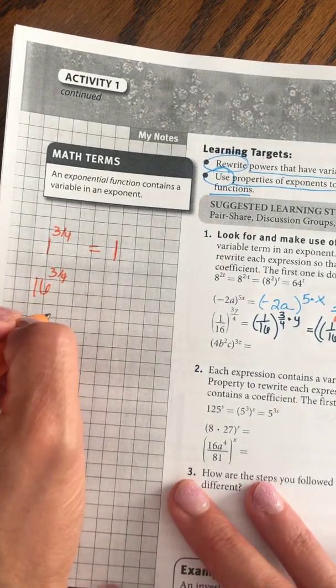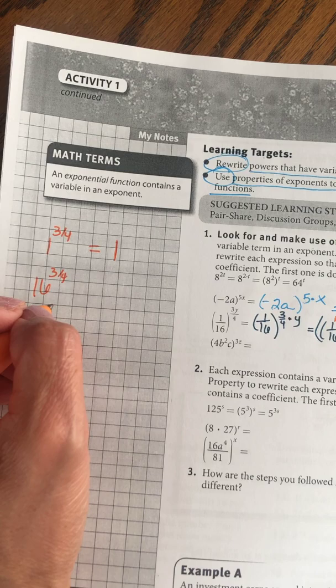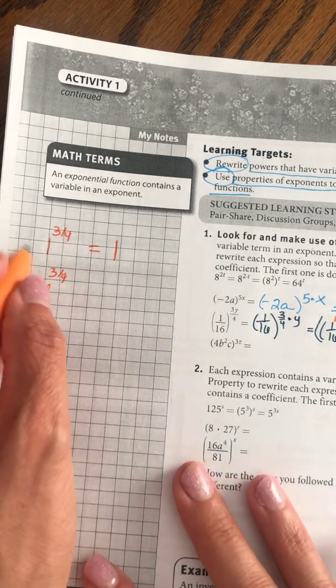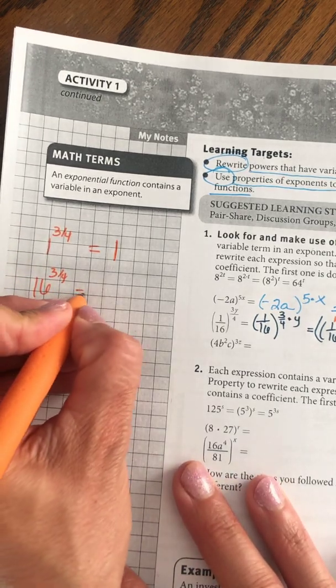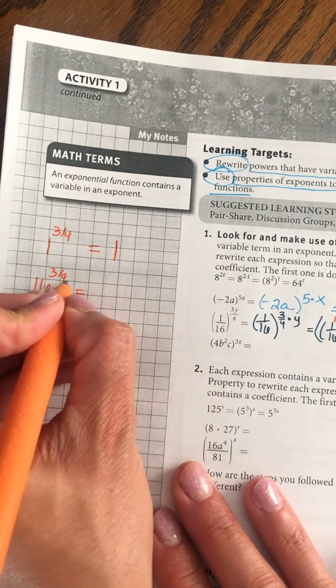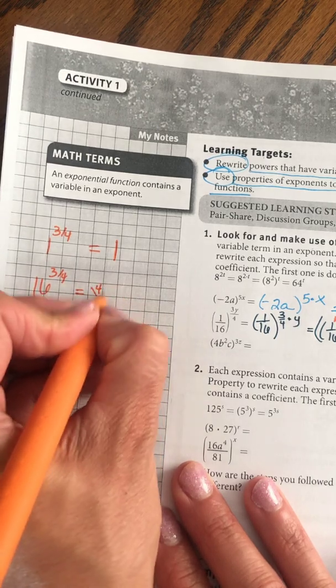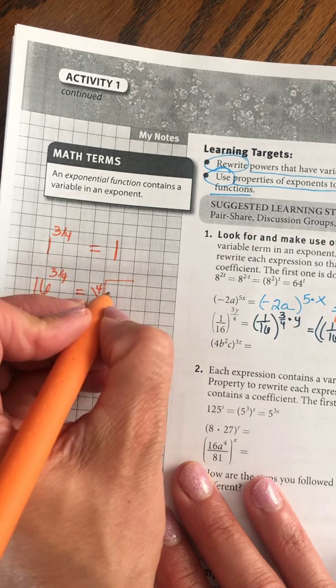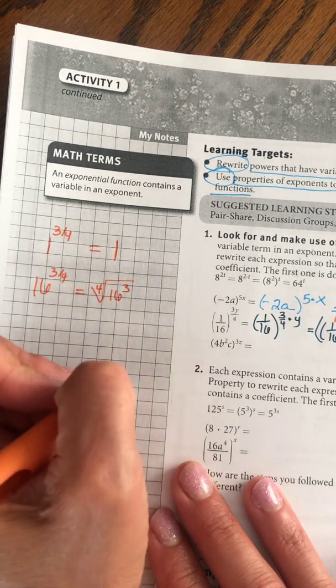Well, whenever you have a fraction like this and you can't simplify it further, you actually can simplify it further. The denominator tells you what kind of a root it is. So because it's a 4, that means this is a 4th root. You know how we have square roots? This is a 4th root of 16 to the 3rd.